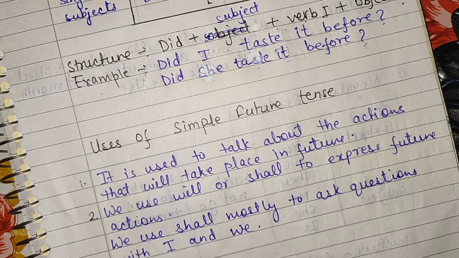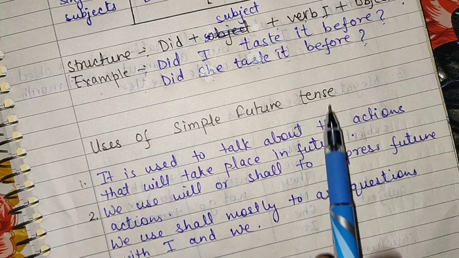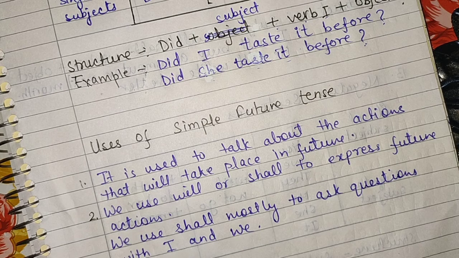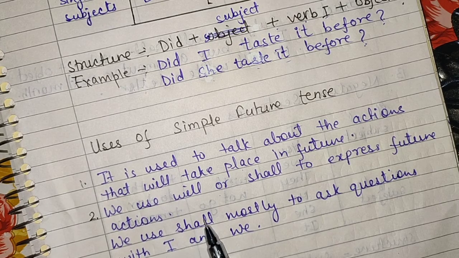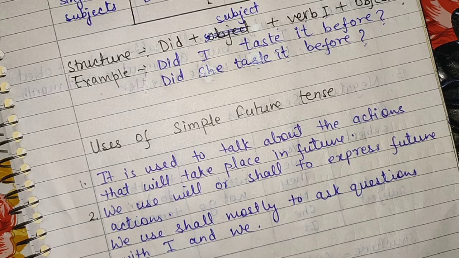Future tense we use when we want to tell something about future. Those actions which will take place in future, आने वाले टाइम में जो काम होने हैं उनको हम फ्यूचर टेंस में बोलते हैं. Okay, so to express our actions in future tense, we use will or shall. Will or shall represents that the sentence is in future tense.